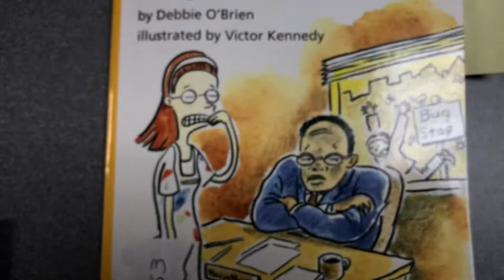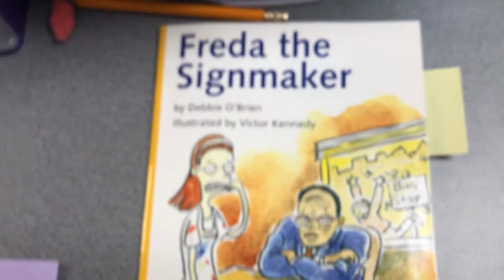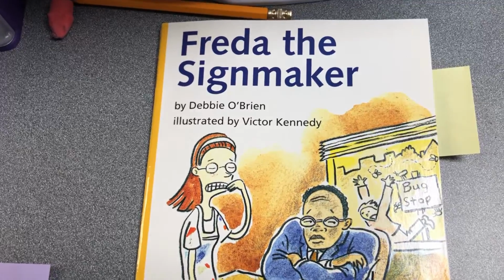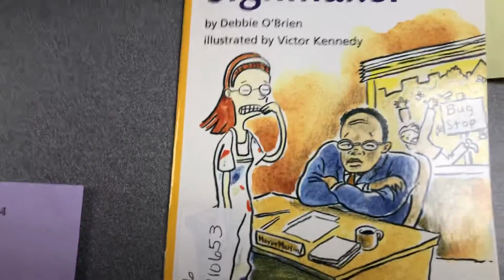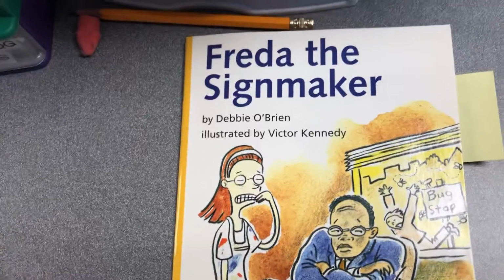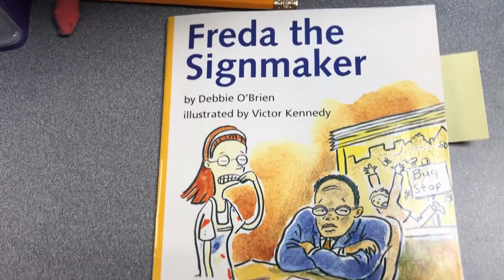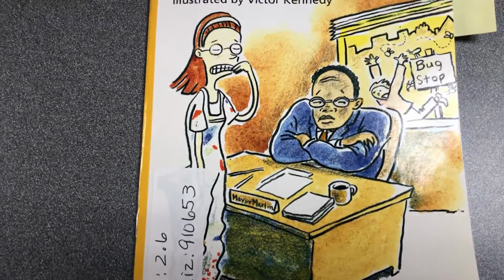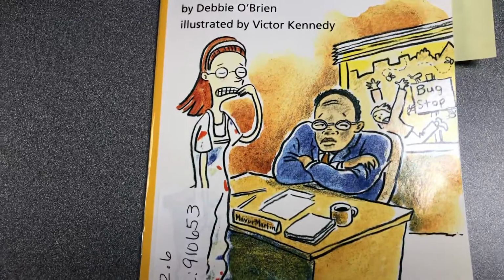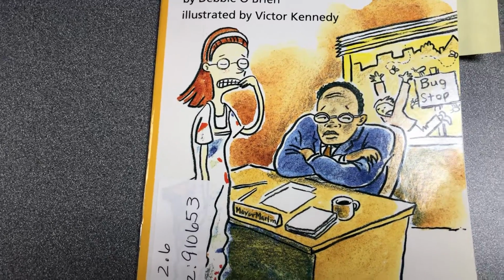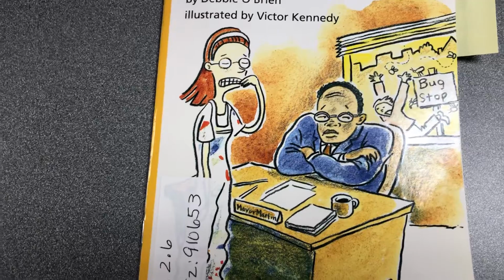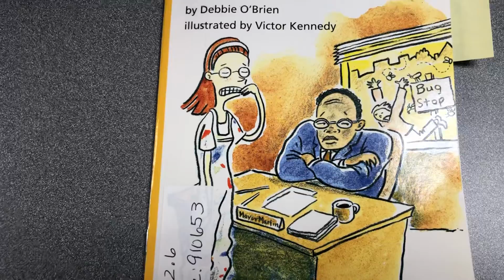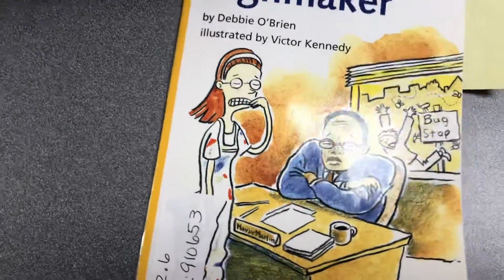Frida the Sign Maker. And here's a colored picture of the copy that you have at home. Frida the Sign Maker gives us a clue as to what the story is about. So this is Frida, and she's going to make signs. She's a sign maker. And this is the mayor, and the mayor asks Frida to make signs for the town. Now the problem is that Frida's a little forgetful, but the mayor's going to give her a second chance because he wants her to learn. So he's giving her a second chance to help the town.